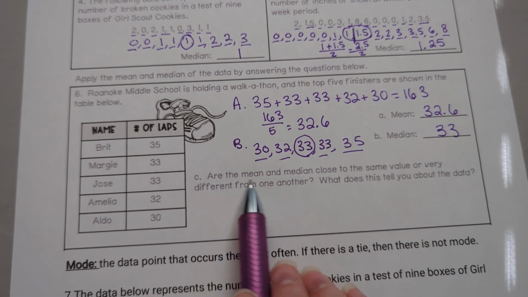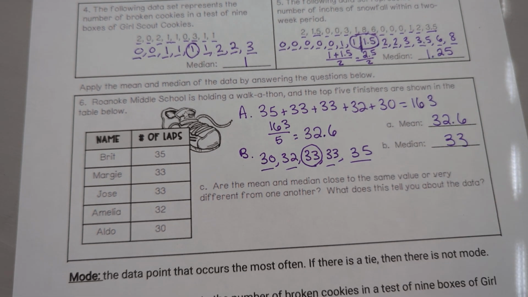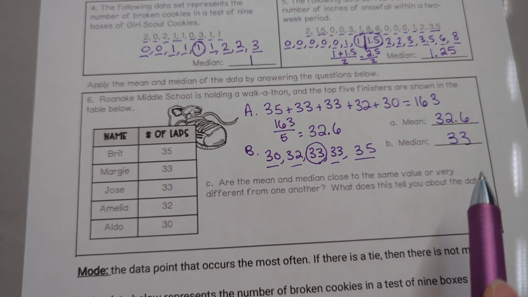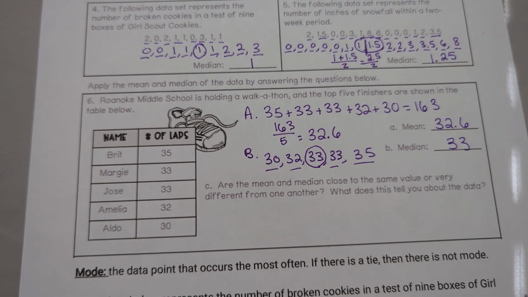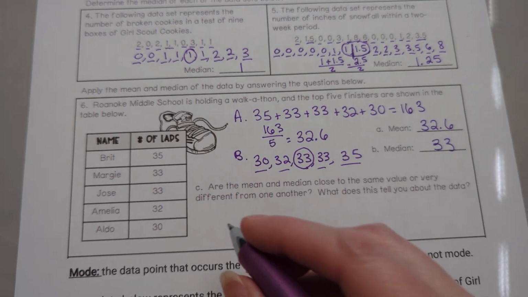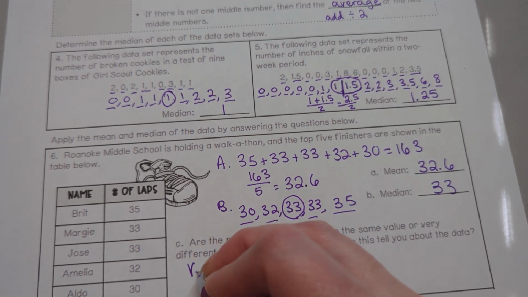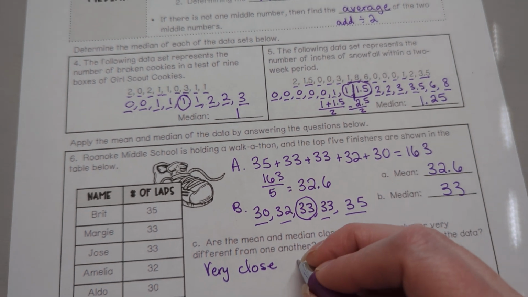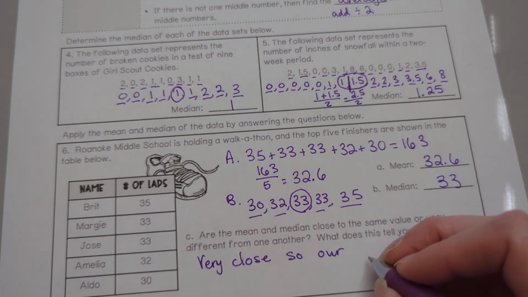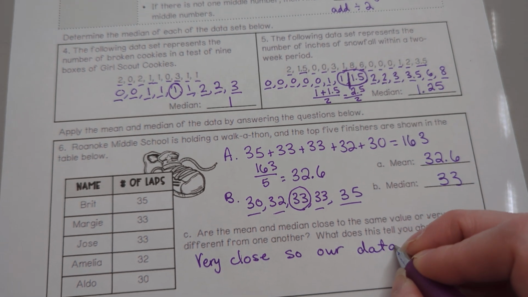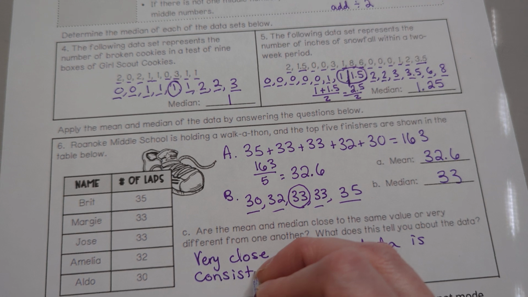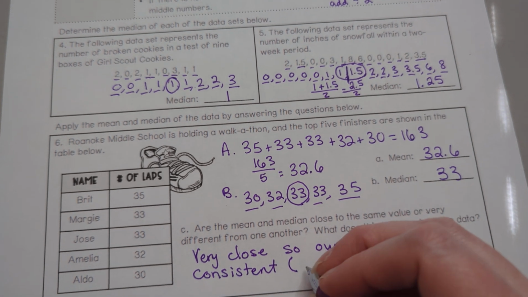So if you think about it, are these two numbers pretty close to each other? If I had 32.6 versus 33, that's really close to each other, right? So they're very close. So what that tells us is our data is very consistent, which means it doesn't vary a lot.